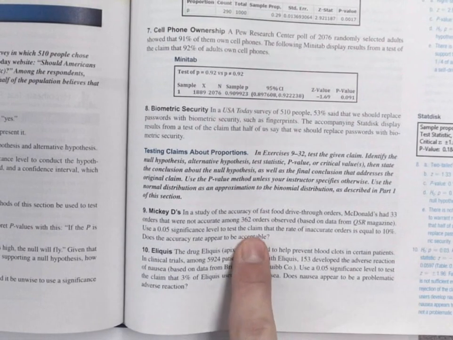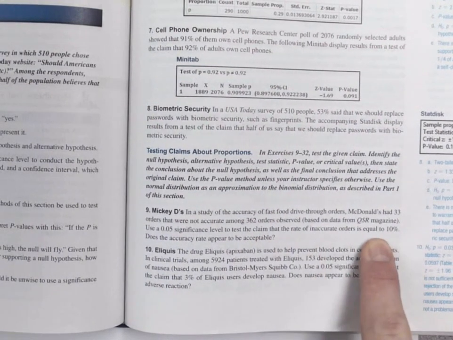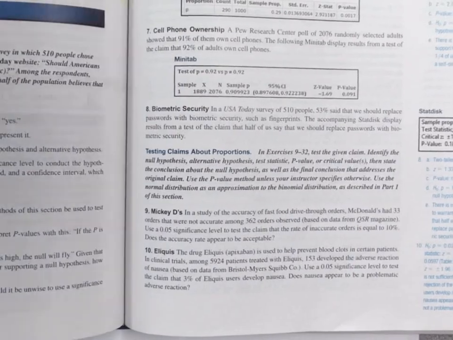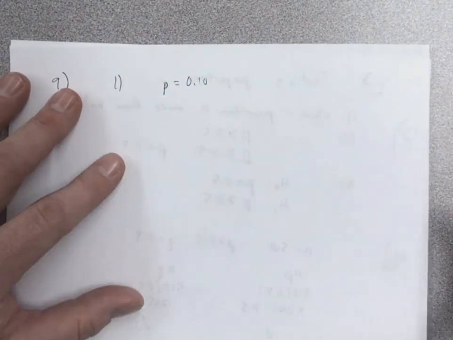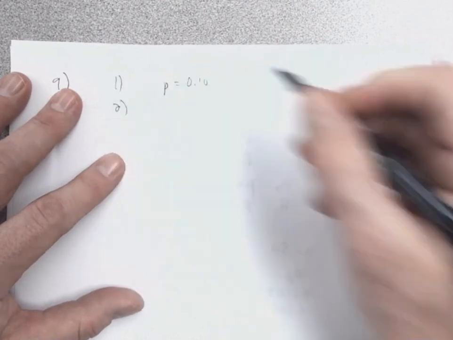There's the word claim, so it's got to be somewhere around there. You guys agree? The claim is that the inaccurate orders rate is equal to 10%. So the claim is p is equal to 0.10, okay? They say to write it in words. You guys don't have to. Just write an equation. It's so much quicker. Number 2 really asks you to put that in symbolic representation, which I technically already did. You guys agree with that symbolic representation of the words?